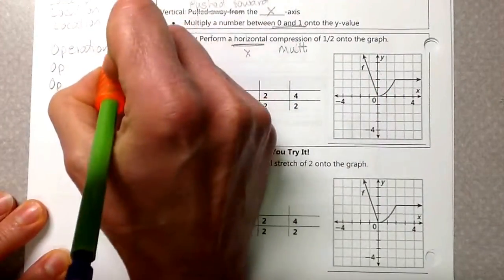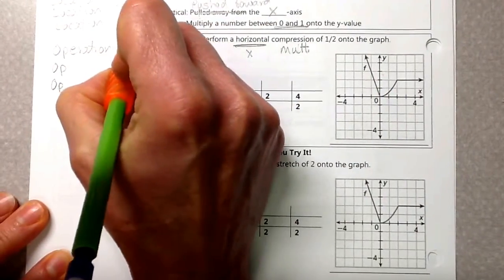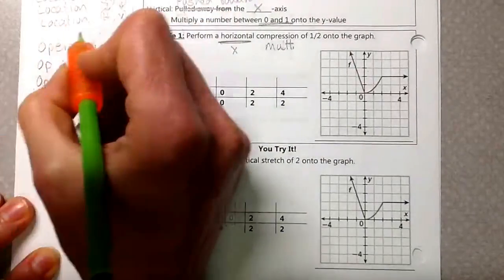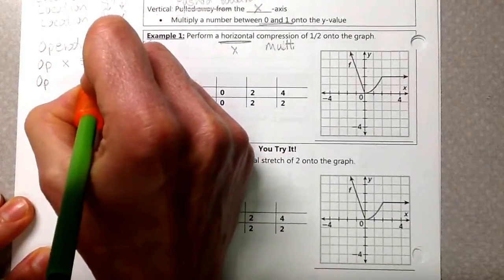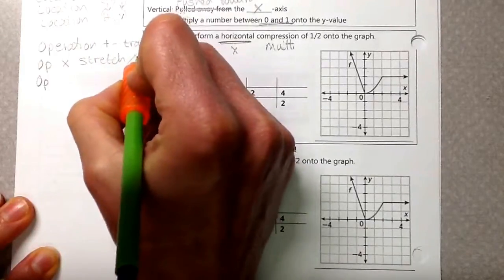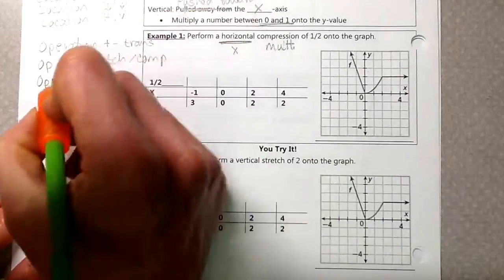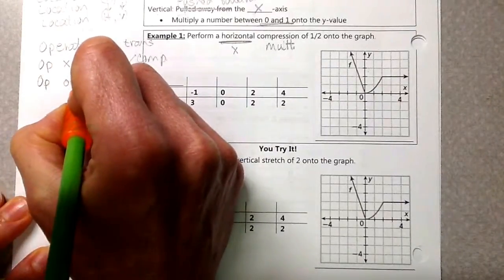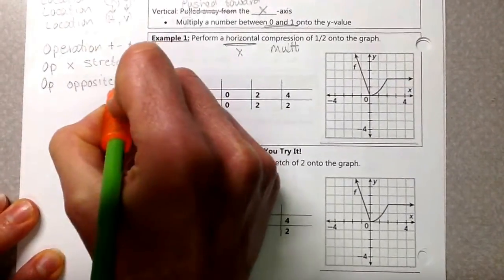Which means that if you're adding or subtracting, it's a translation. If you're multiplying, it's going to be a stretch or a compression. If you take the opposite, it's going to be a reflection.